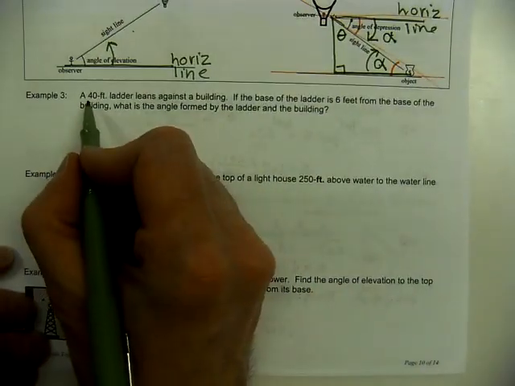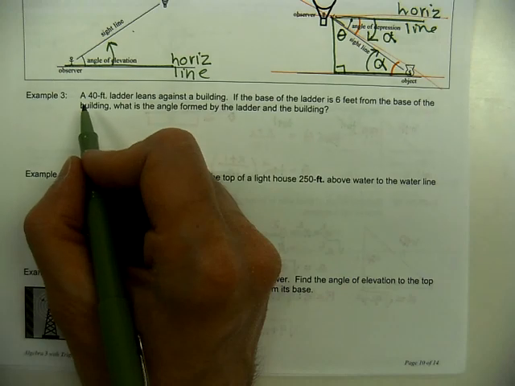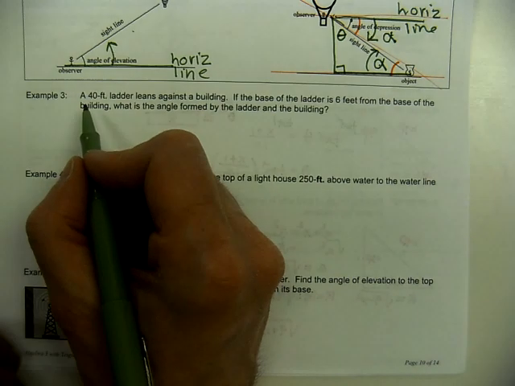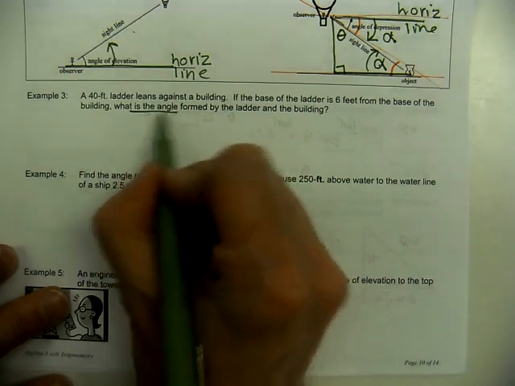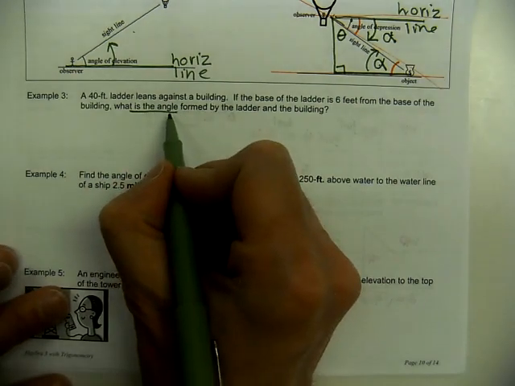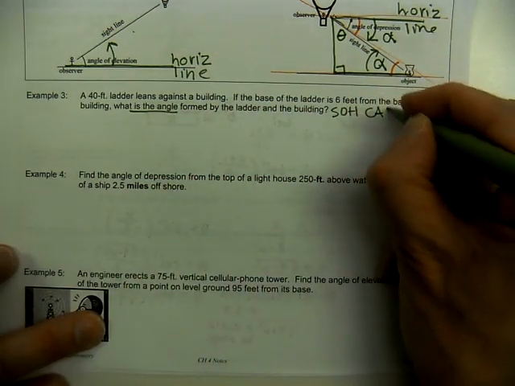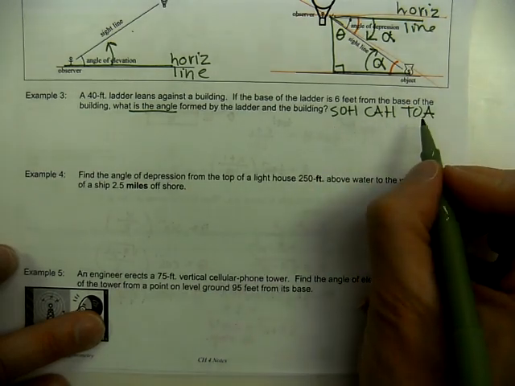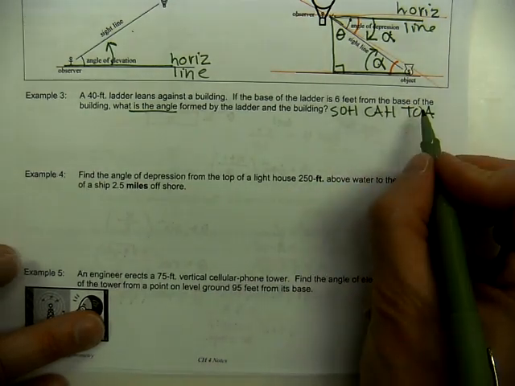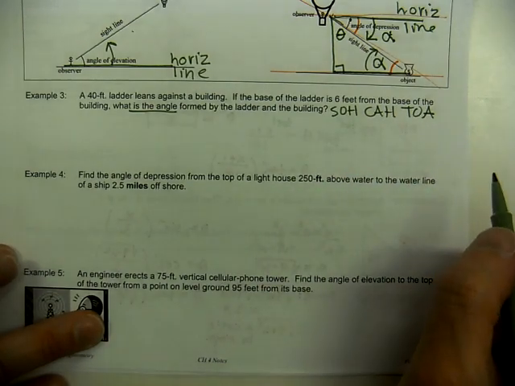Here's example number 3. We have a 40-foot ladder that's leaning against the building. The base of the ladder is 6 feet from the base of the building. What is the angle formed? So when we're trying to find an angle, that means we want an inverse trig function. So that means inverse sine, inverse cosine, or inverse tangent. So we're still using our ratio of two sides. So there it is for reference. There's your SOHCAHTOA. And we're going to figure out what two sides we have on the picture so we can then determine sine, cosine, or tangent ratios from there.